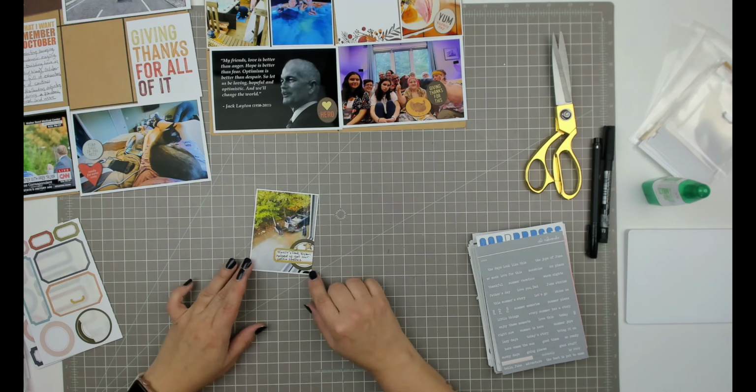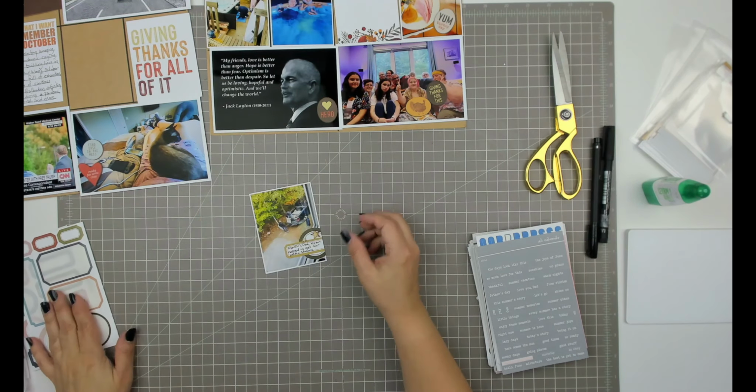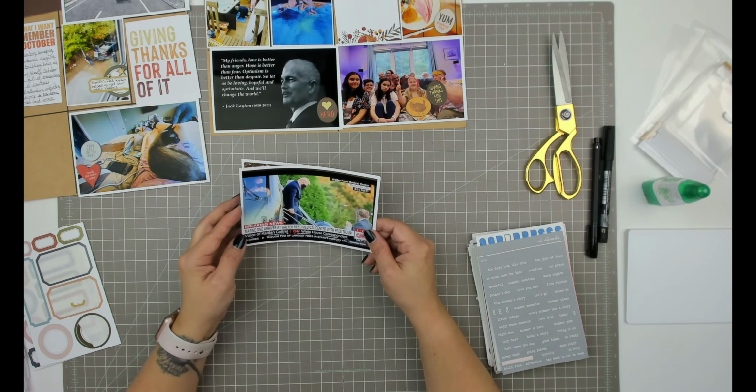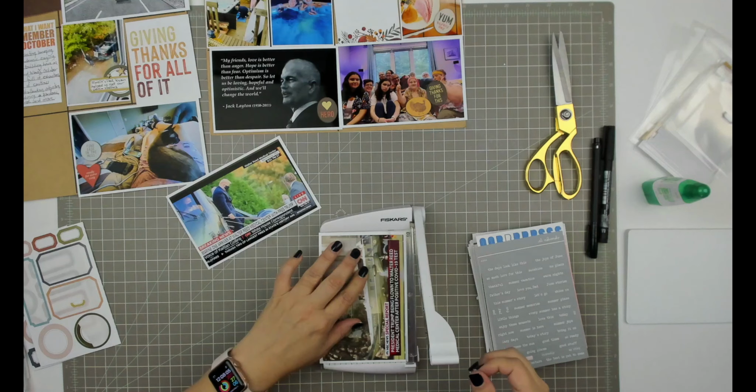And I just spaced them out a little bit more than I normally would have. And I don't know if I like it, but it's fine. It looks good. So here I am trying to decide what to do with this.